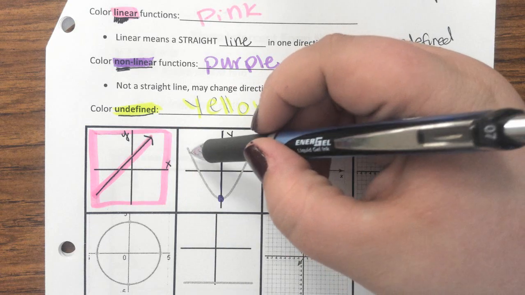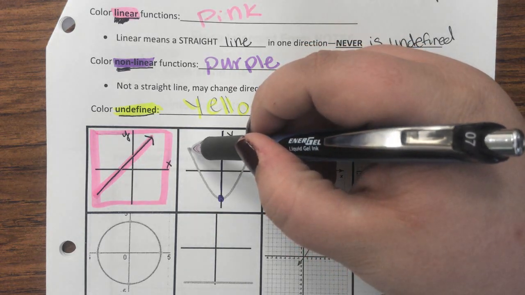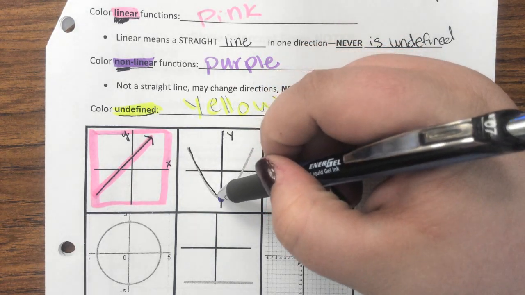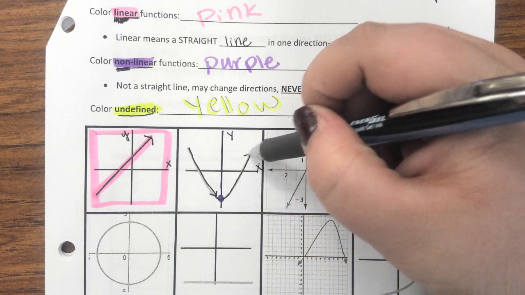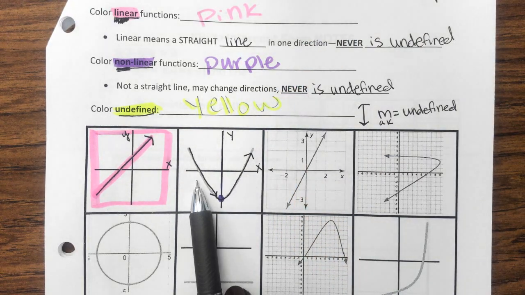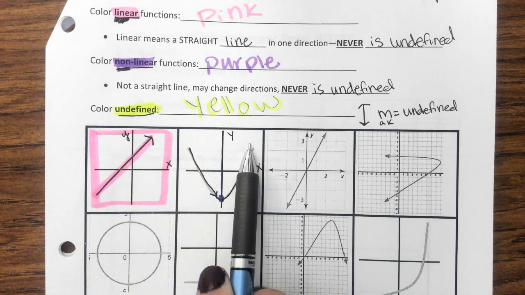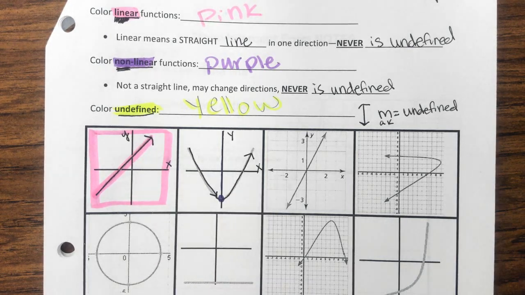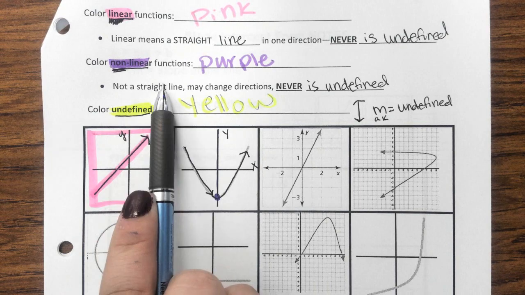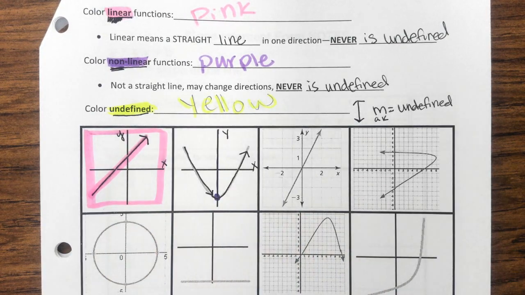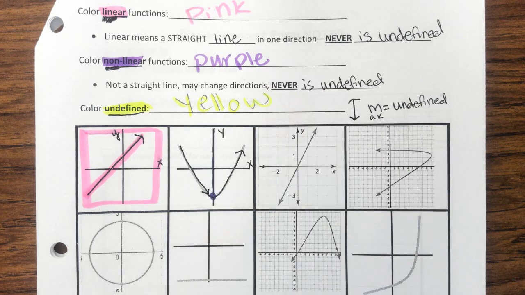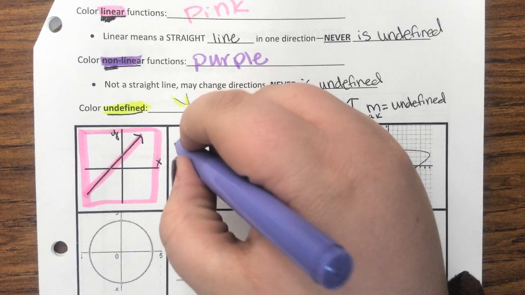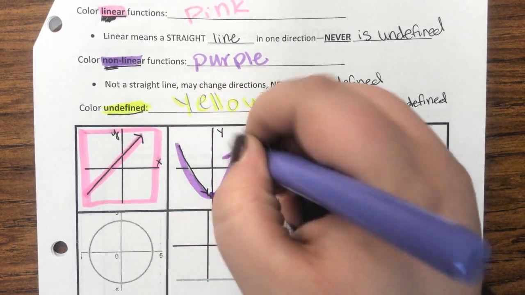If I follow my graph from the left to the right, I'm going down, right? But then I curve and I go up. So this is not a straight line, but it also changes directions. Since this is not a straight line, and it does change directions, and it's not undefined, I can say this graph is nonlinear.